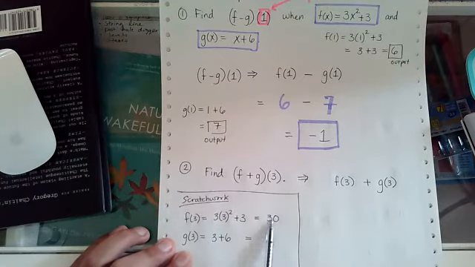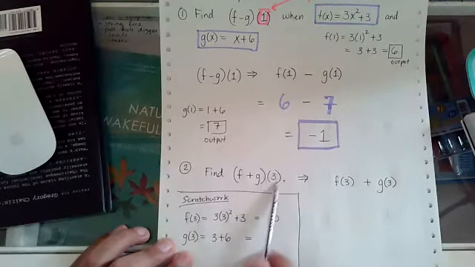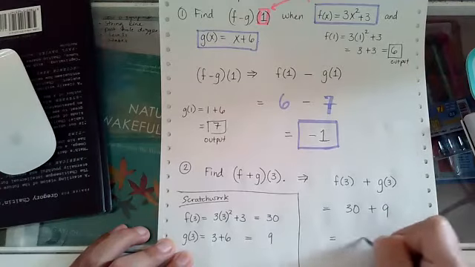Were you guys able to get 30 and 9? Or did I make a mistake? Yes. Okay. And so this problem is just saying take the output values when you evaluate the functions at the value 3 and then add them. So what we're really doing is just taking 30 plus 9, which is 39.